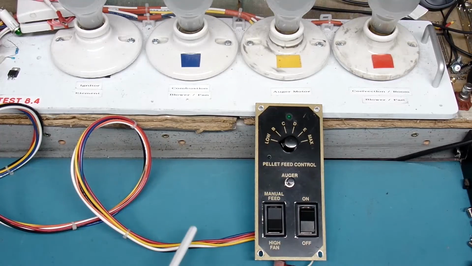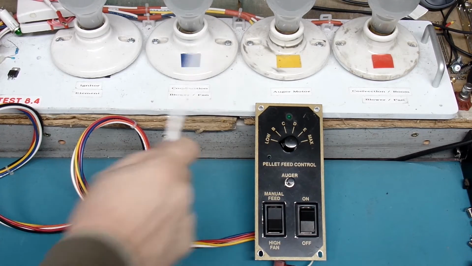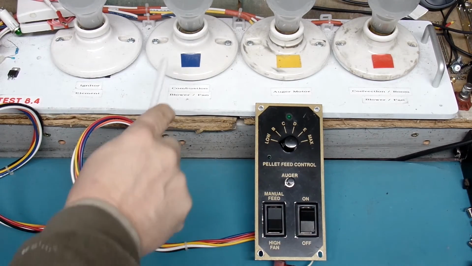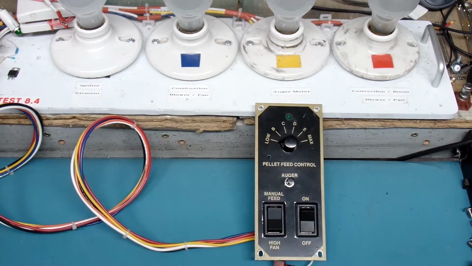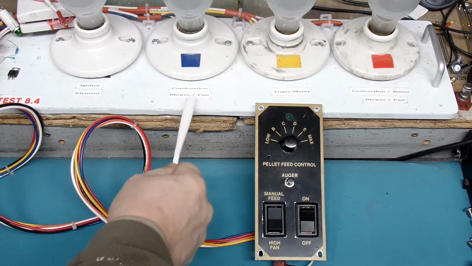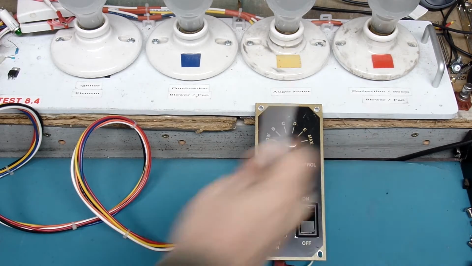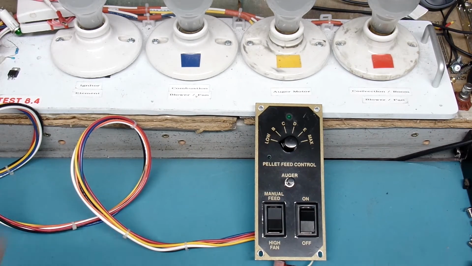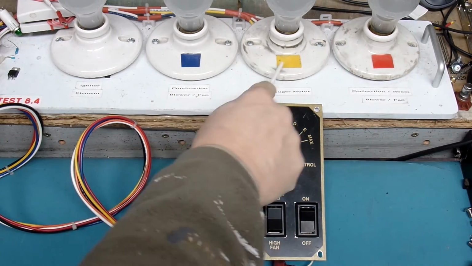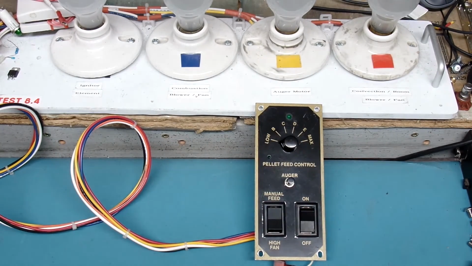So I have it connected to my tester, and my tester has 3 lights of interest that will simulate different things on your own pellet stove. One of them is a combustion fan, one of them is the auger motor, and one of them is a convection or room fan. I also have an igniter simulator for other tests that I do on different controllers, so it will not come into play here. So we'll see the 3 with the colored markers come into play on this test.